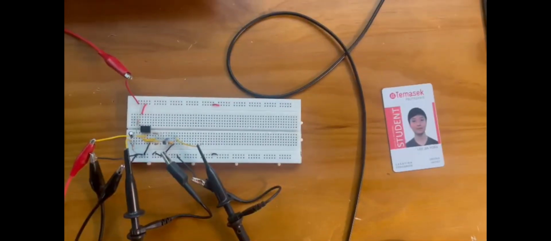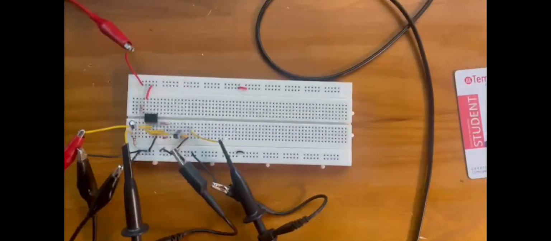Also, we'll connect one of our oscilloscope probes to TP1 to measure the input. Then connect our other oscilloscope probe to TP2 to measure our output. This will be shown in the next video showing our measurements. For TP2 at 1 kHz 200 mV peak to peak, our voltage output is 3.48 volts.